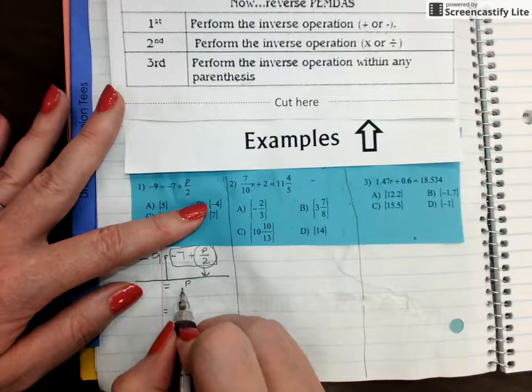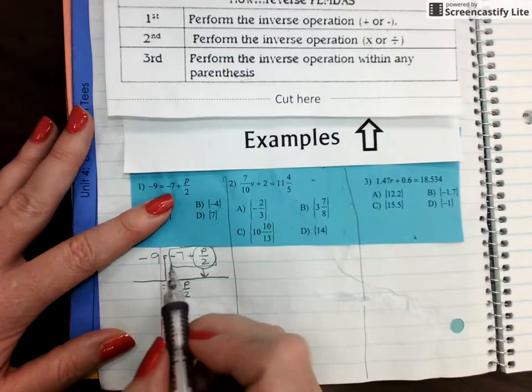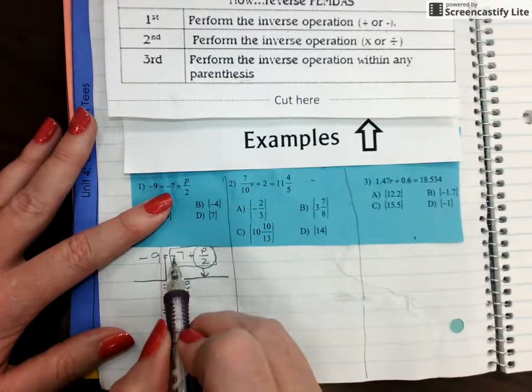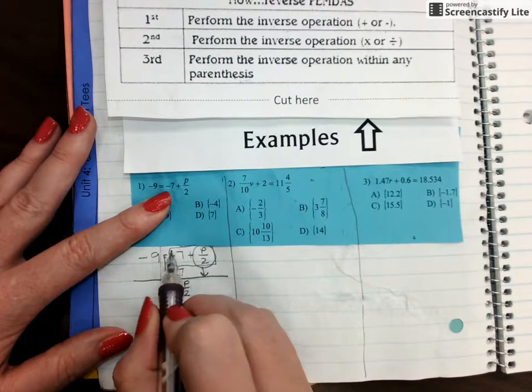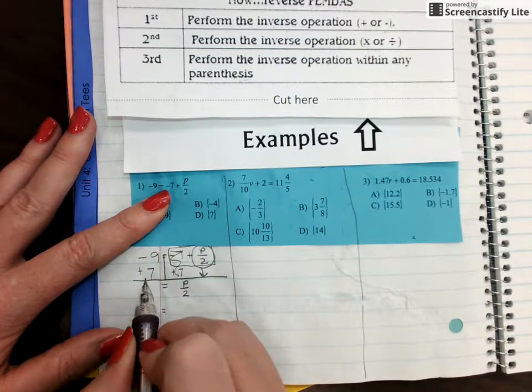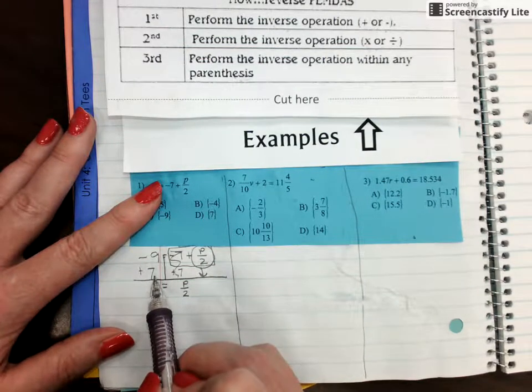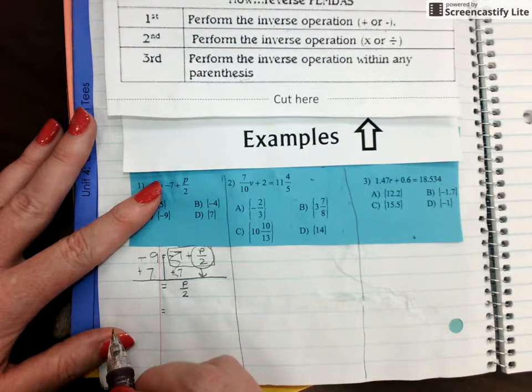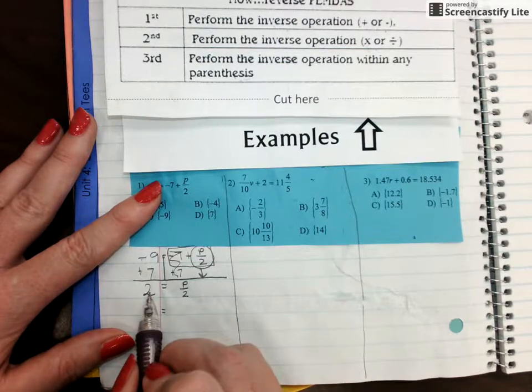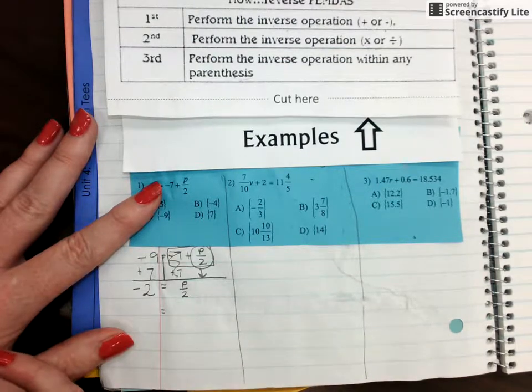So I have p divided by 2 here. So here I need to get rid of negative 7. I'm going to add a positive 7. Let me add it here and it becomes plus 7. So a negative 9 plus 7. Signs are different. So I'm going to subtract, keep the sign of the larger number.